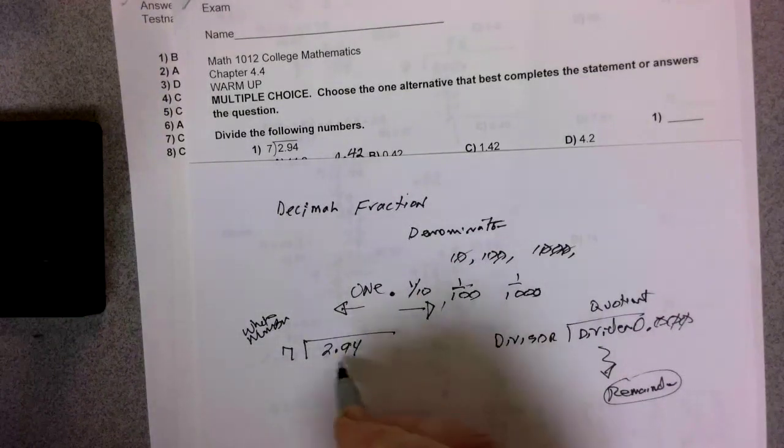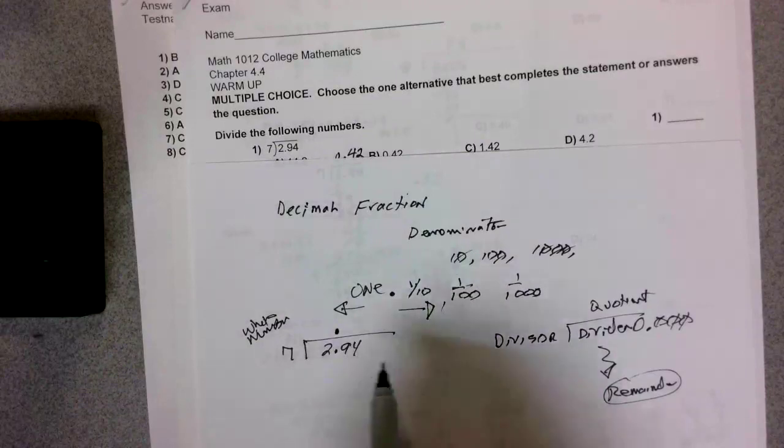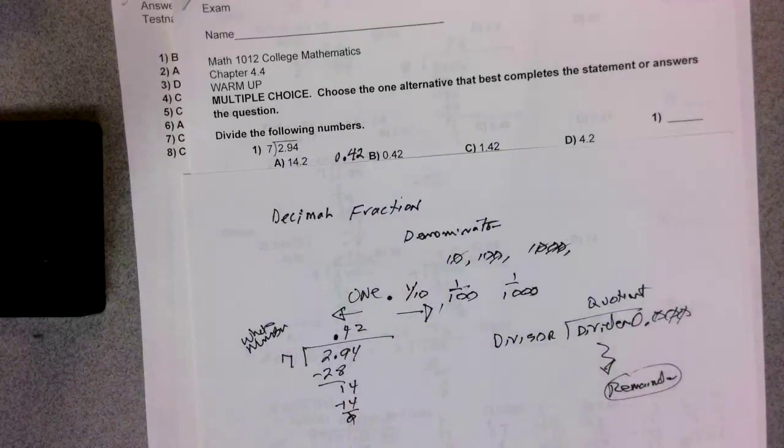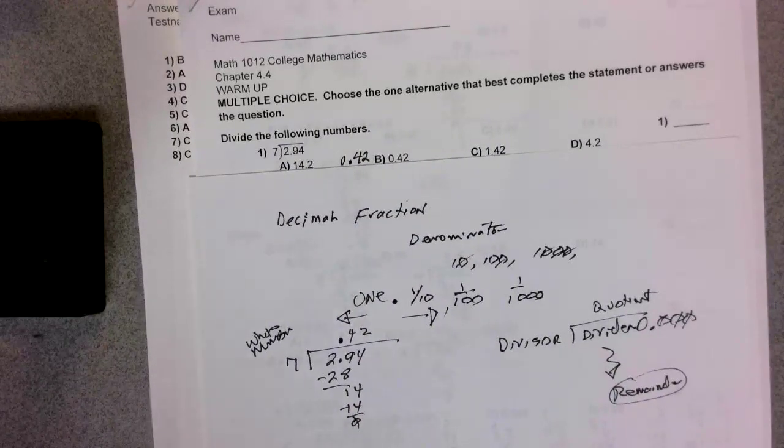I look here, and there's decimals here. So I carefully place this decimal point here, and then proceed along my way. And I say, well, that's 28. 1, that's 2. Remainder of 0, and I'm done. And so the answer to this first one is in fact B, 42 hundredths.